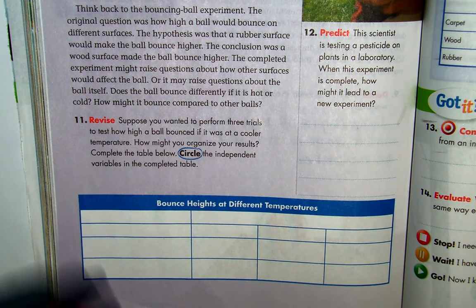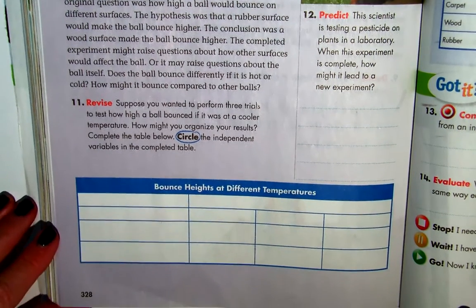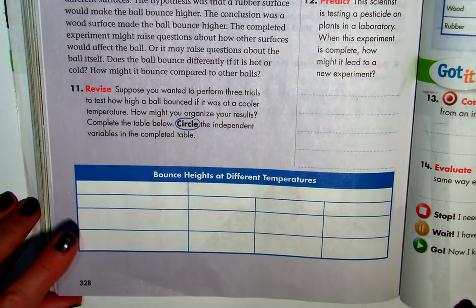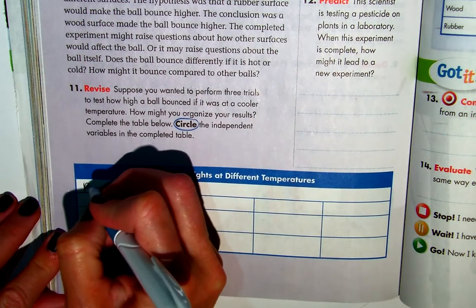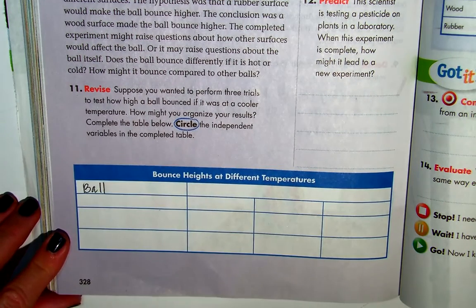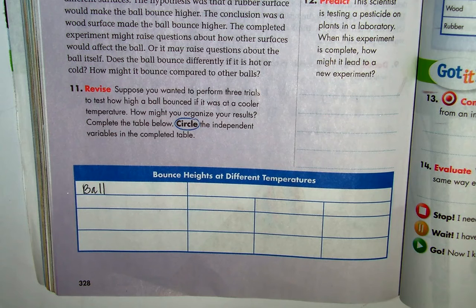So in number 11, it's asking us to revise. Suppose you wanted to perform 3 trials to test how high a ball bounced if it was at a cooler temperature. How might you organize your results? And then we're supposed to complete the table and circle the independent variables in the completed table. So in this column, we would write the word ball. And we would do 2 different types of balls. We're going to do one that's room temperature and then one that has been refrigerated.